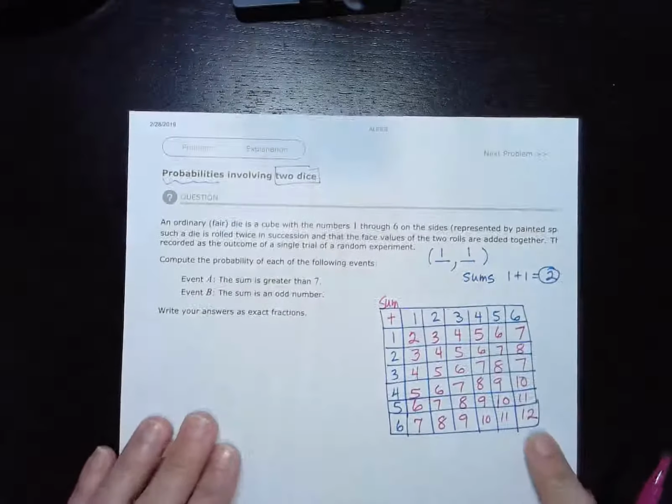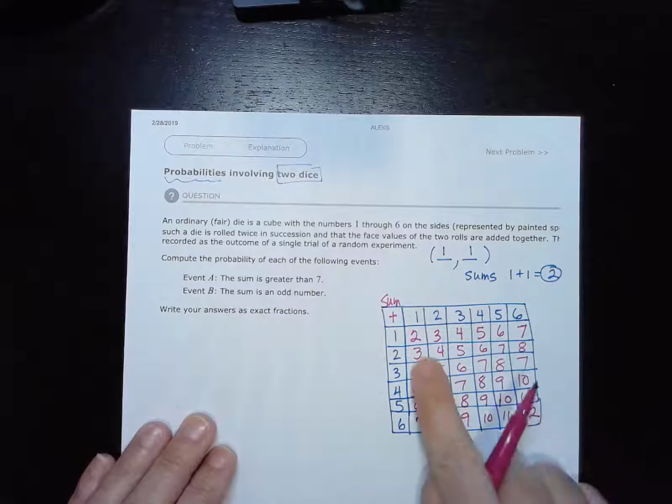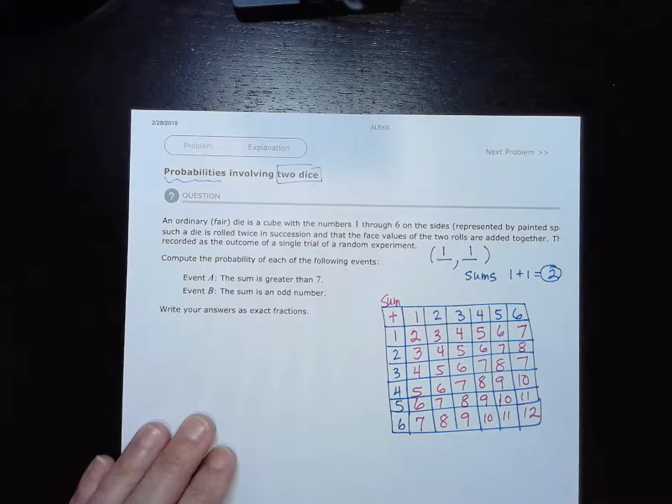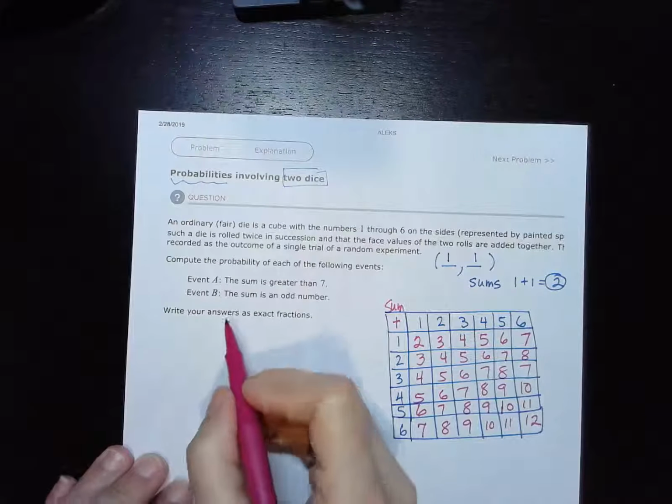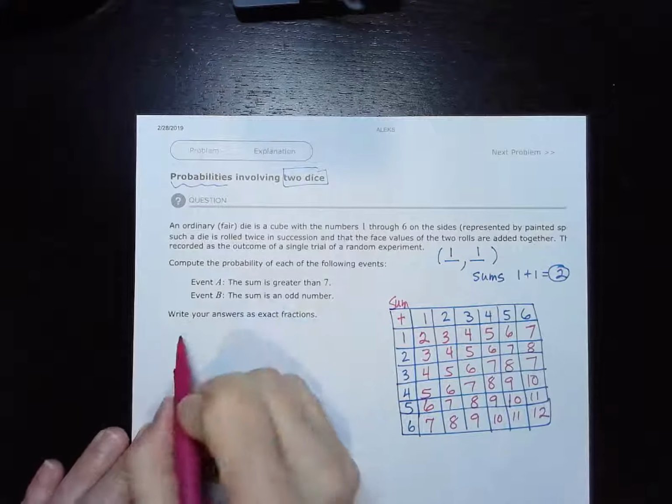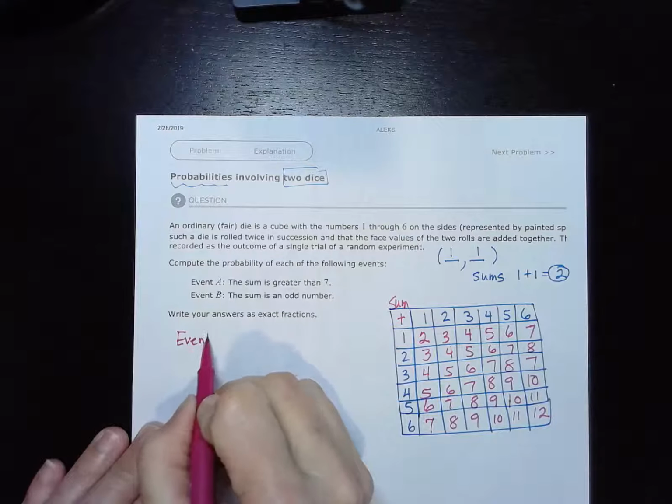So if I roll the two dice, the highest sum I can get is 12, and the lowest sum that I can get is 2. Okay? And then you've got all these different sums in here. So you have two separate problems. You have an event A and an event B.